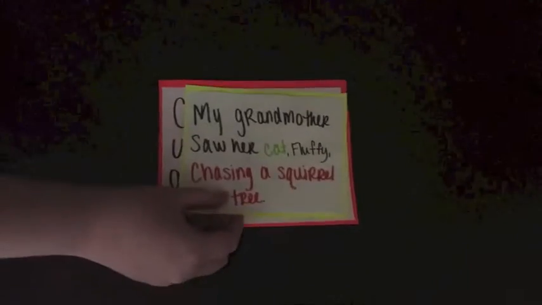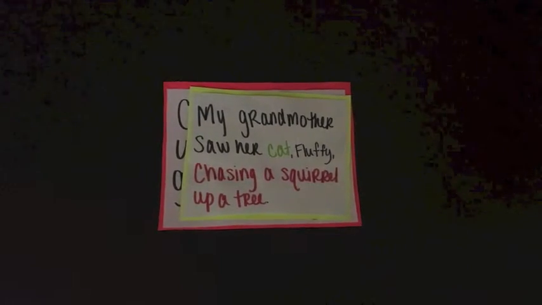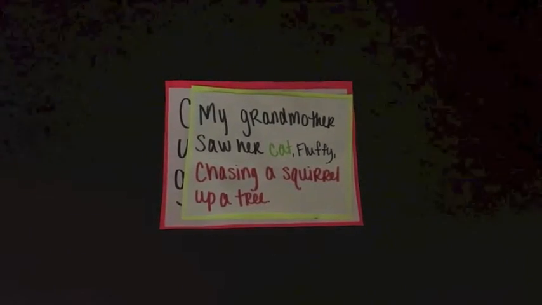So to achieve that, we need to move the modifying phrase as close to the noun cat as possible. Now we have, my grandmother saw her cat Fluffy chasing a squirrel up a tree.